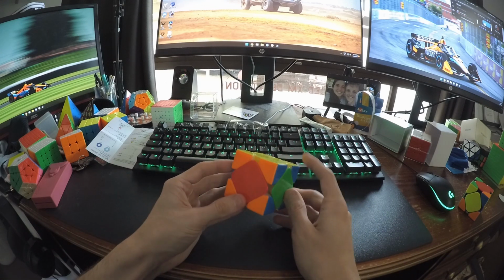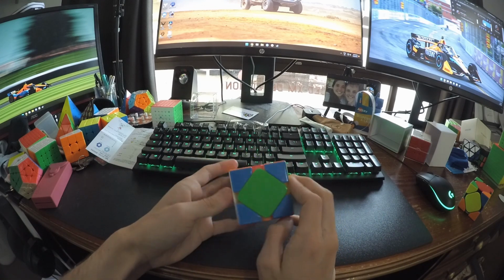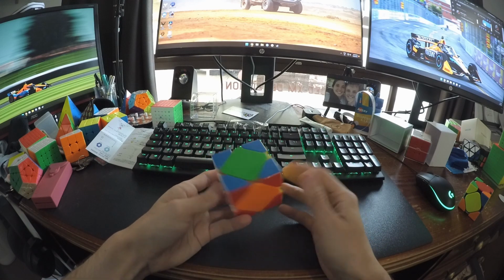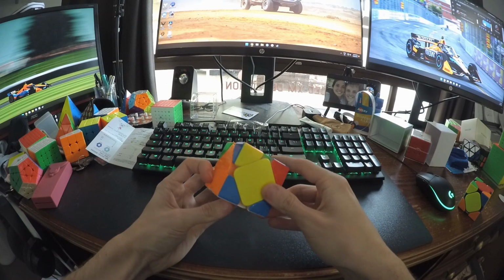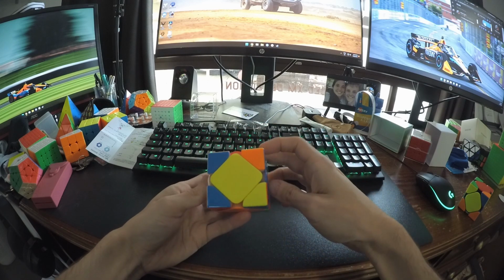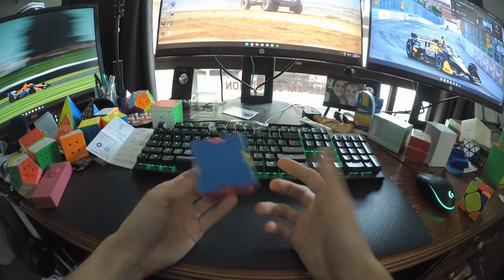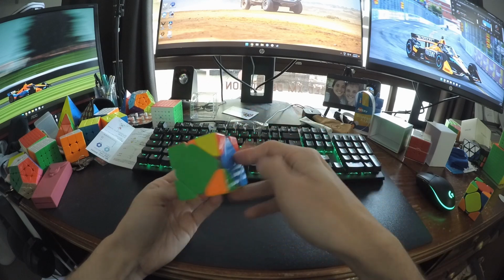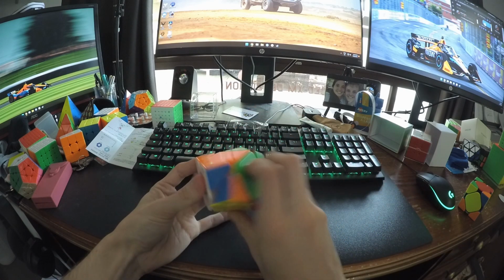For an H-perm, where they're all opposites, you hold it on any angle and do hedge, Y2, sledge, Y2, hedge. You can also do sledge, Y2, hedge, Y2, sledge.